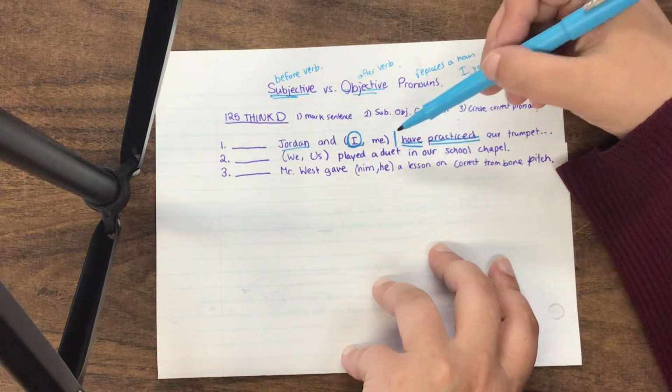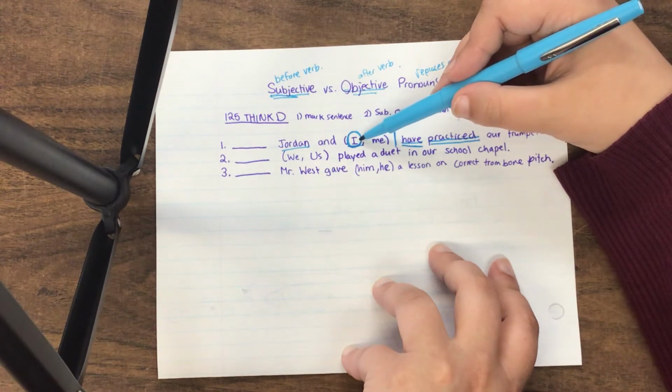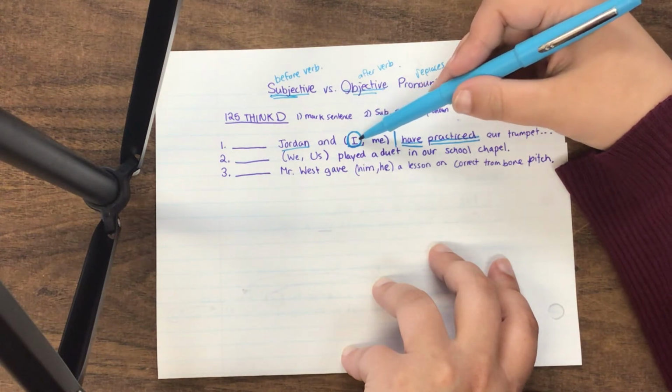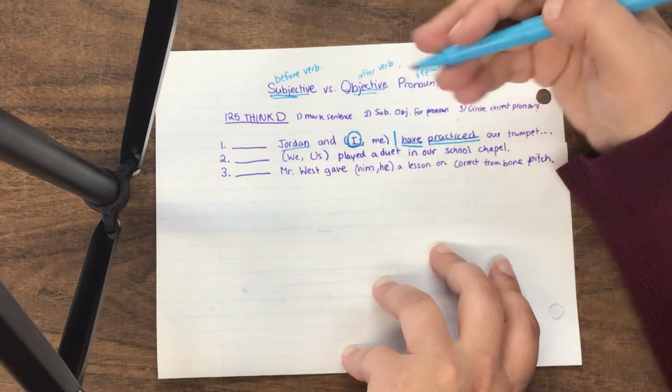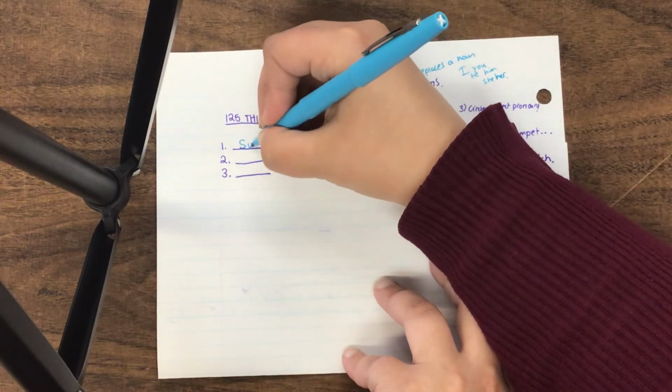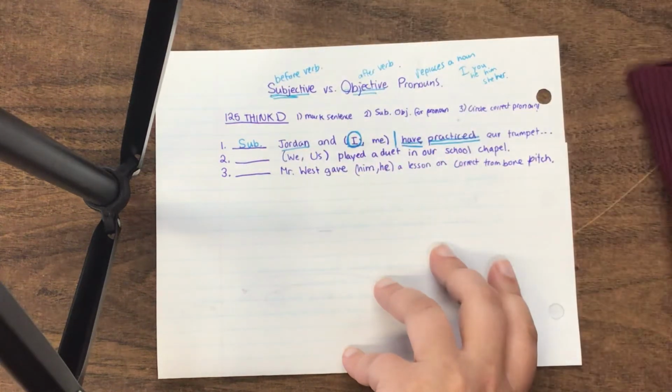And now I need to decide, is I a subjective or an objective pronoun? Well, I is before my verb. It is the subject of my sentence. Therefore, it is a subjective pronoun.